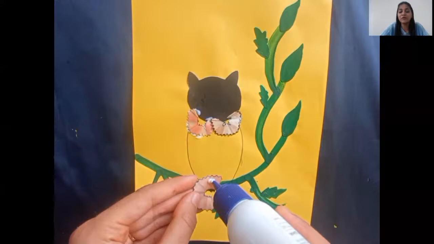Yes or no? How many of you say bingo? Did you all complete it till here? Shall we continue with the next step? Hold it for a minute, children, if the sharpener isn't sticking. Hold it firmly for a minute so that it's stuck completely.